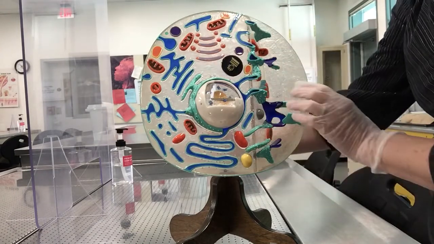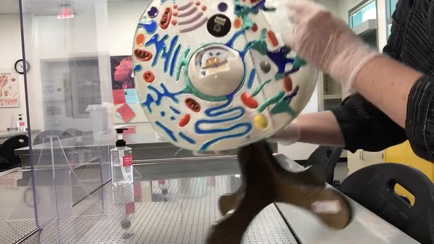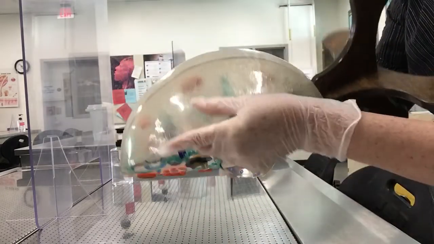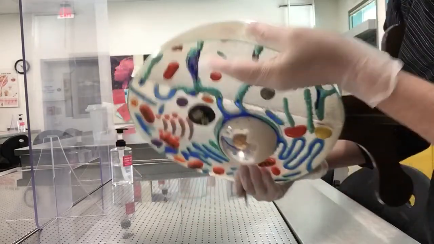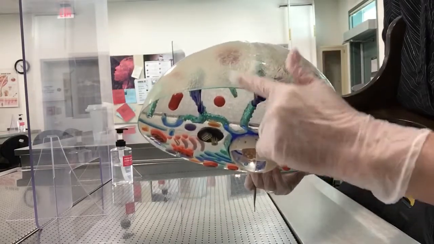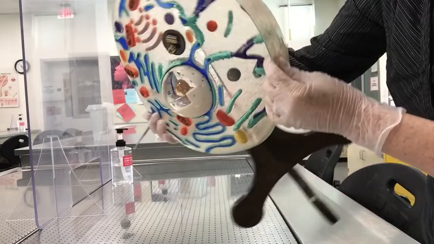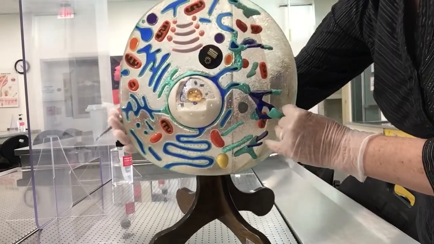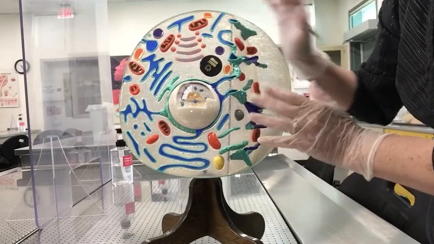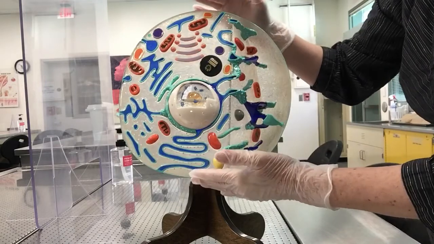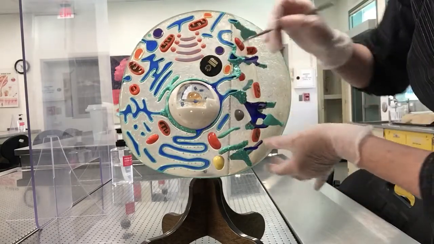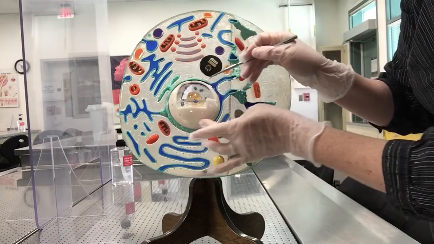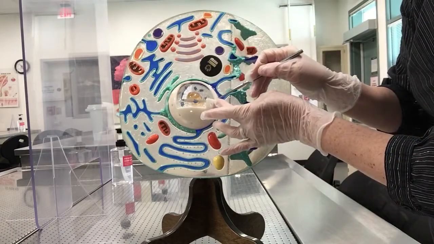So we're going to start with the cell membrane. The cell membrane is the outer covering of the cell. So this part is the cell membrane. Now the cell membrane, or plasma membrane, separates the external environment from the cytoplasm of a cell. The biggest organelle inside is the nucleus.